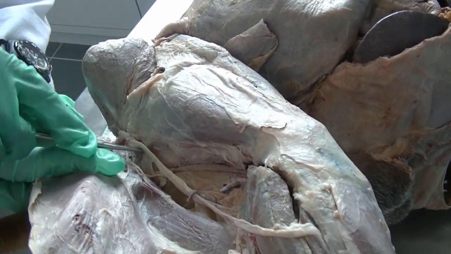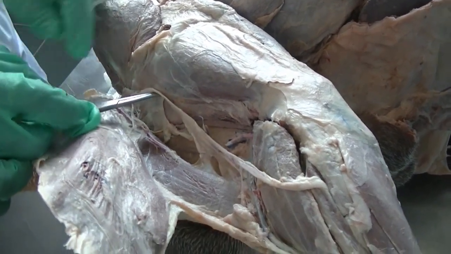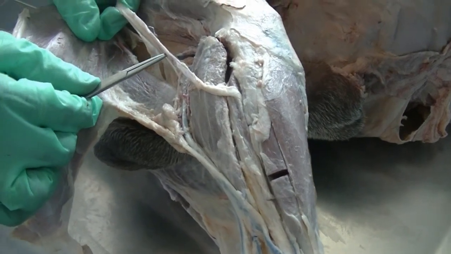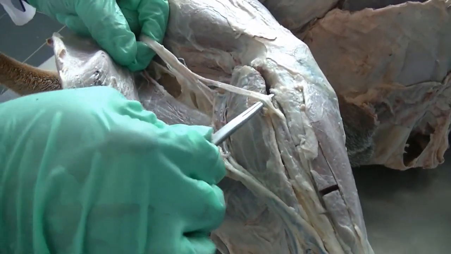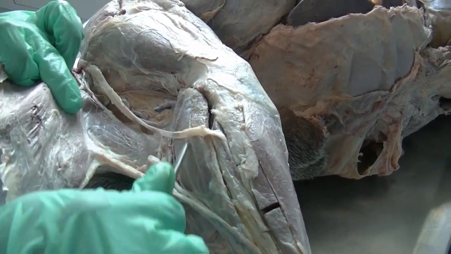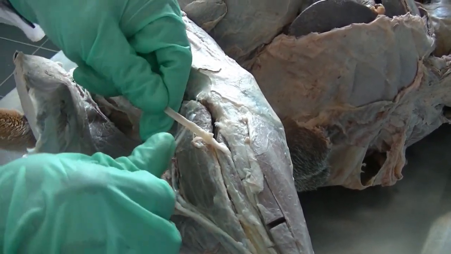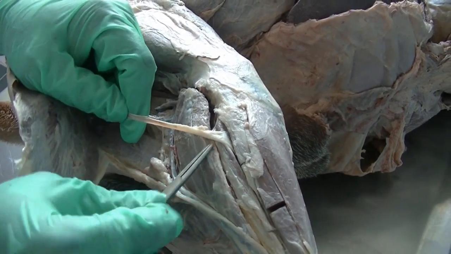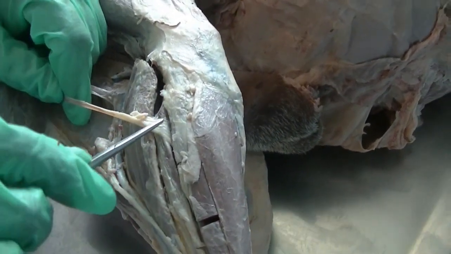It will then continue further as the sciatic nerve, until it splits into two major divisions. The one which remains on the lateral aspect between the biceps femoris and the lateral head of the gastrocnemius is the common peroneal nerve, or the common fibular nerve. The common peroneal has two major branches.